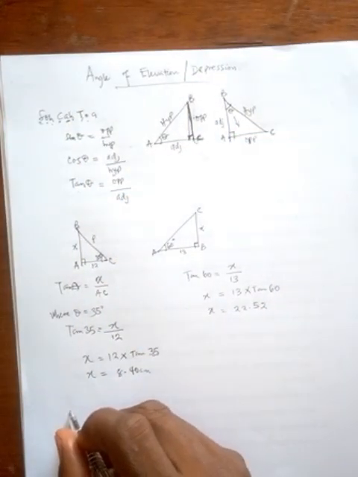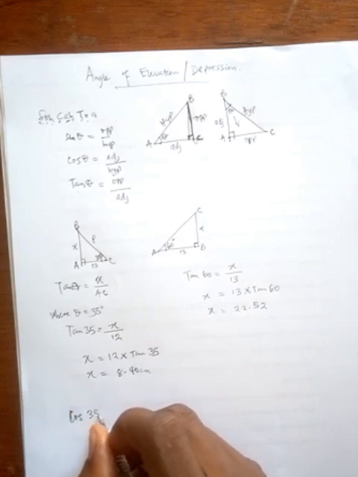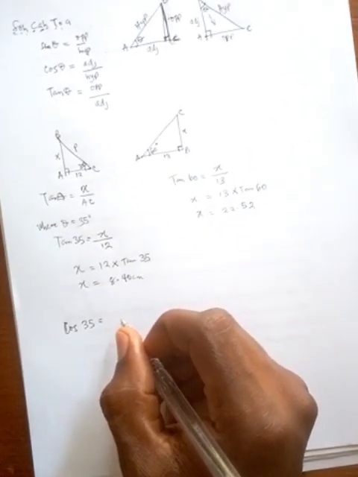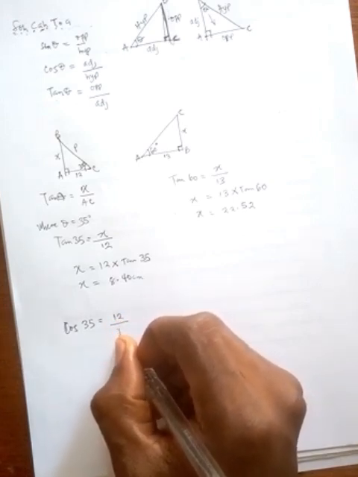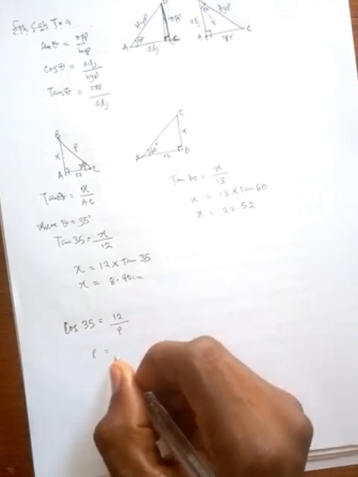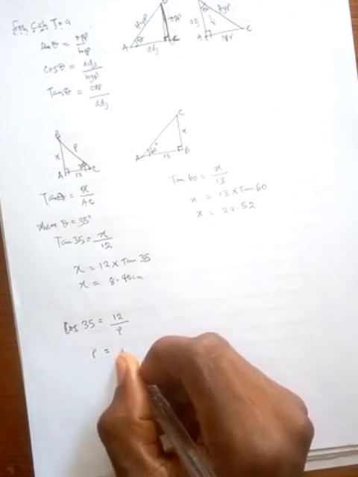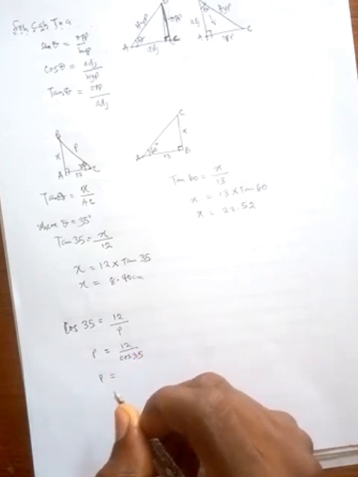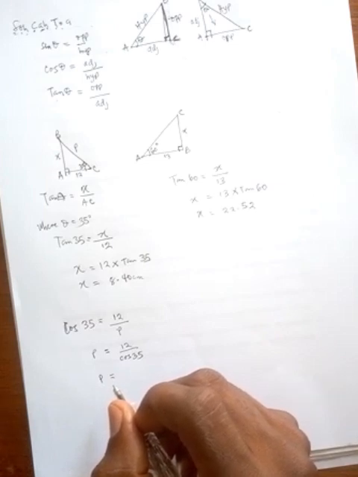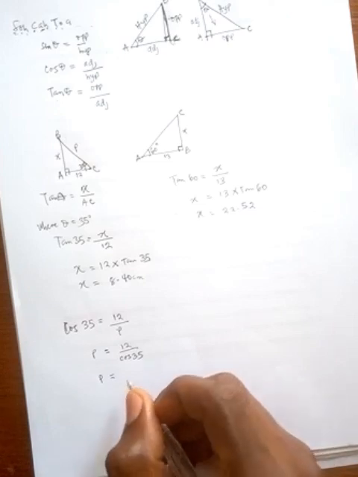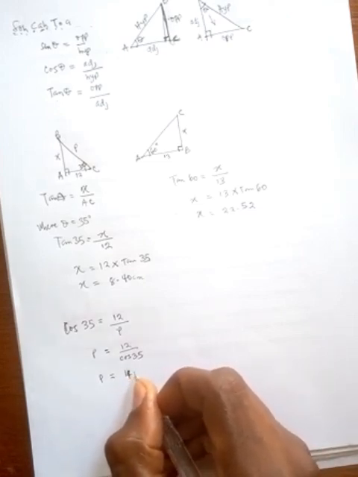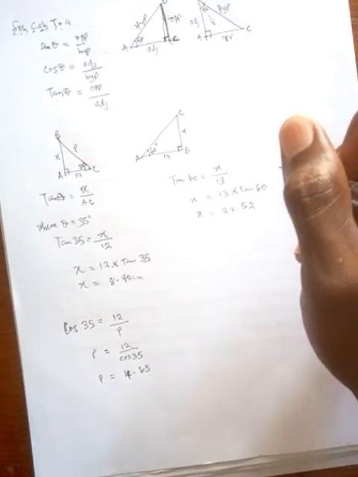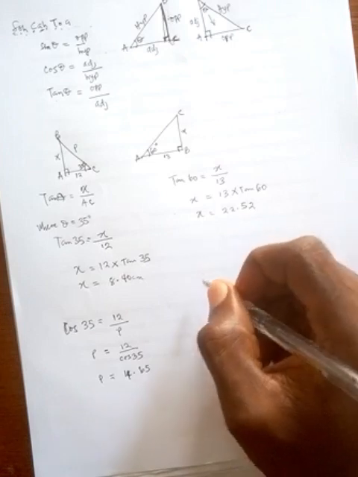So to solve P, cos 35 is equal to adjacent, which is 12, over hypotenuse, which is P. Now P becomes 12 divided by cos 35. That will give us 14.65.